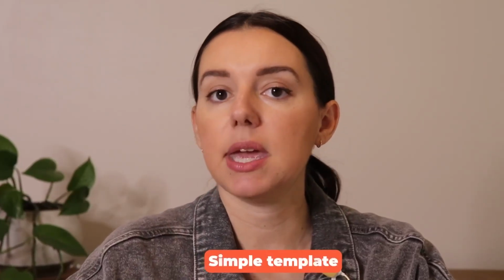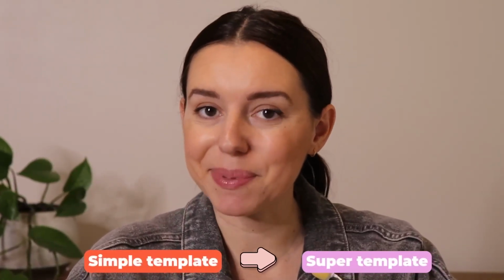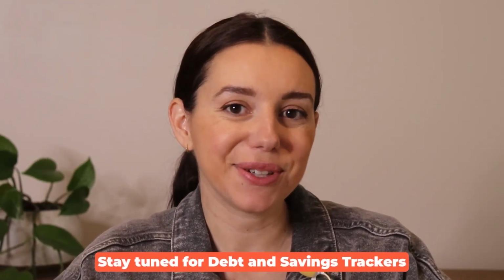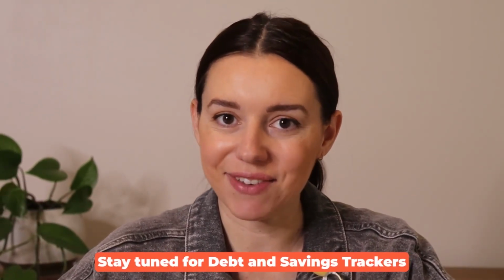And if you already have it open and ready, well, let's get started. This template was designed to give you options of how you want to budget. So you can use a simple template, or you can use a super template that has even more data. The idea behind the redesign and why I built this super budget template is because I wanted to give you more control and more data to just see what's going on inside of your finances. I also included several debt and savings trackers that you'll definitely want to check out, and we'll go over in just a second.